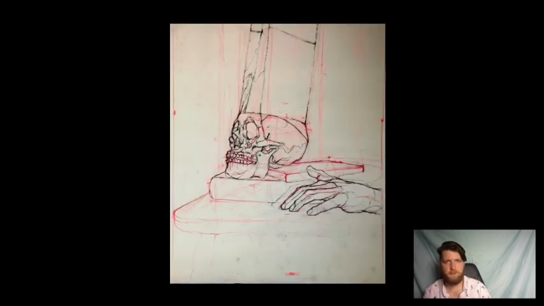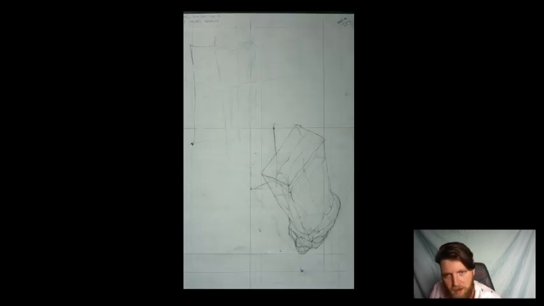Skull in the bag. There have been lots of drawings of a skull wearing a bag at UCF. Here you can see that same thing. Reference lines, measurement points, drawing of the hand. That hand is drawn exceptionally well. And here's another one, bag in the skull.